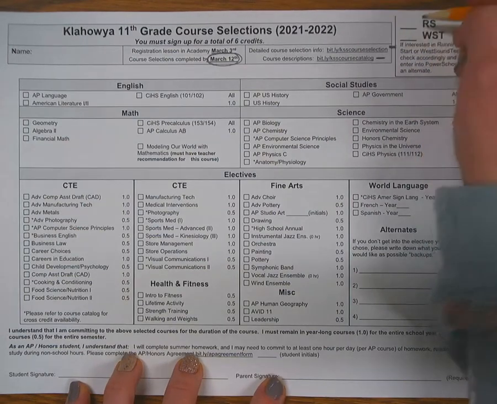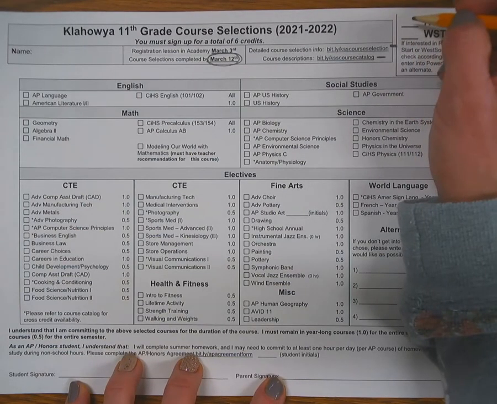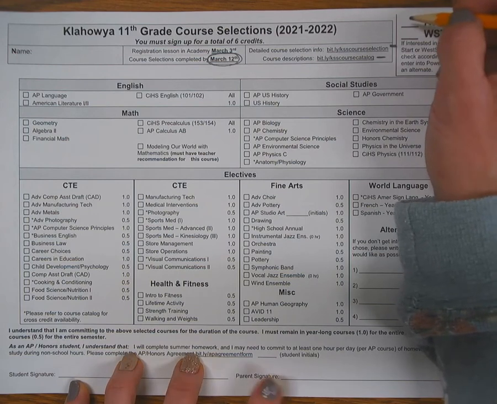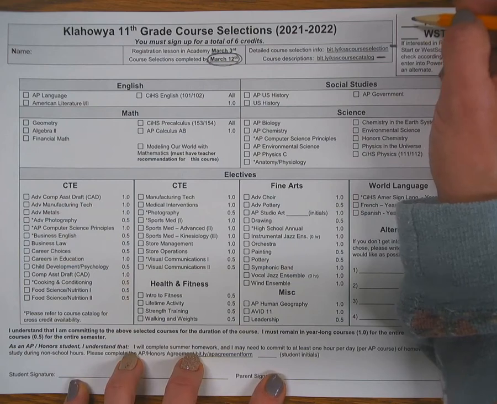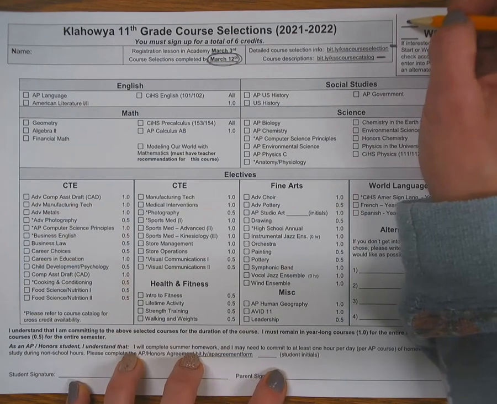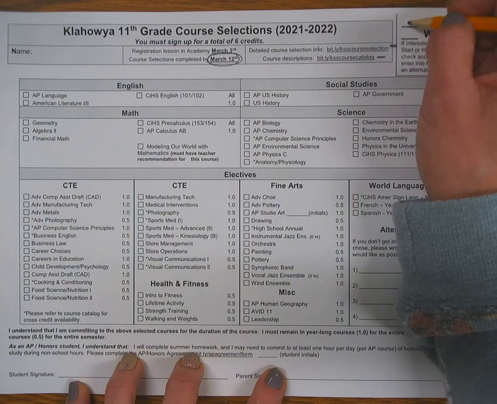The other thing you want to do is use your teacher recommendation email that was sent to you on Tuesday, March 2nd. That email has information from your current teachers as to what their recommendations are for next year. They know our classes, they know your abilities, and they know what would be a good fit for you. So please consider what your teachers have recommended for you for next year. And if you have any questions about where they placed you or recommended you, please talk with your teacher about that.